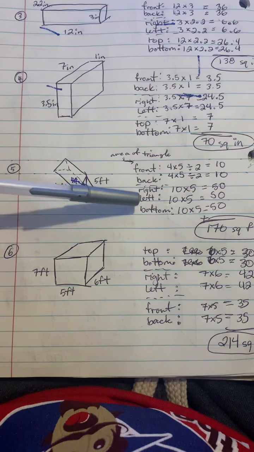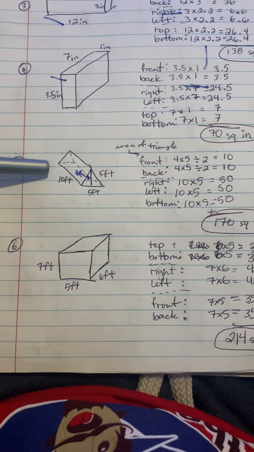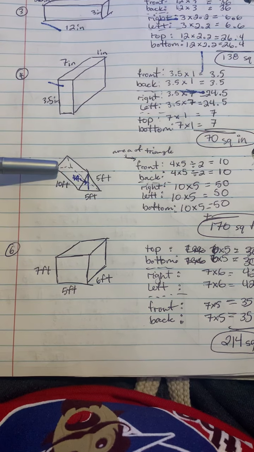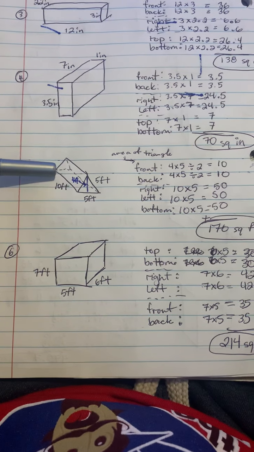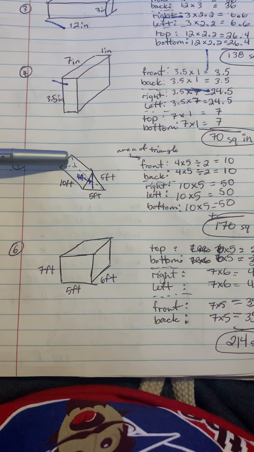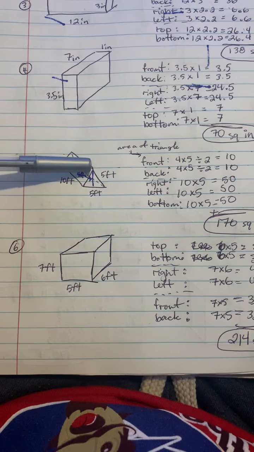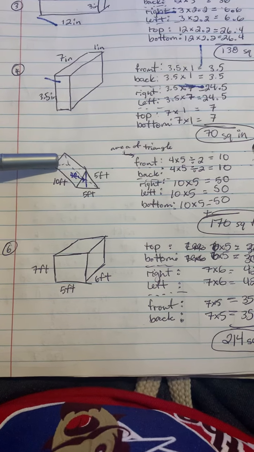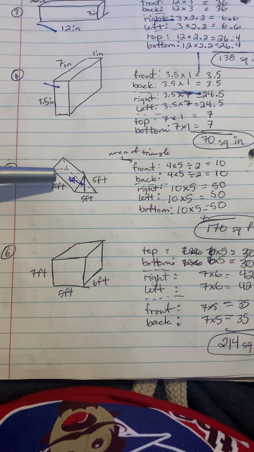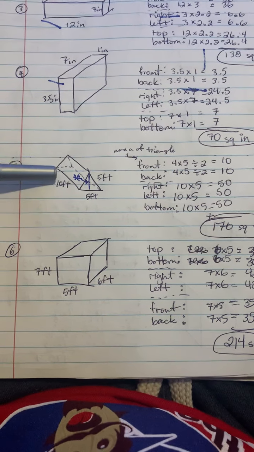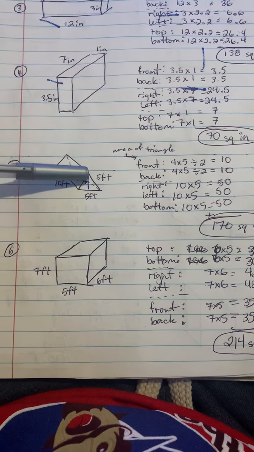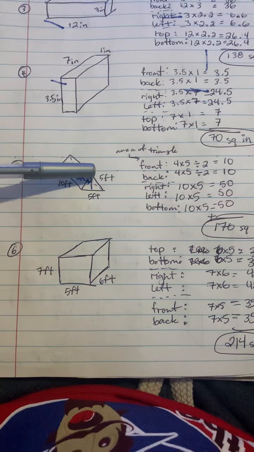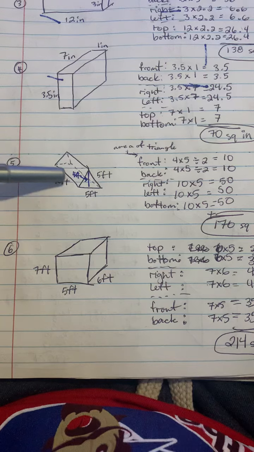Then I did the right and the left. So notice I did 10 times 5. If you look really closely, you'll see that the left side and the right side are actually rectangles. So if you trace the left side right now, it's actually a rectangle. So I'm doing length times width. I know that for this side, my length is 10, and then I need a width. I don't know what my width is. But wait.